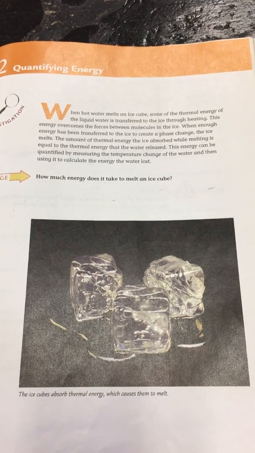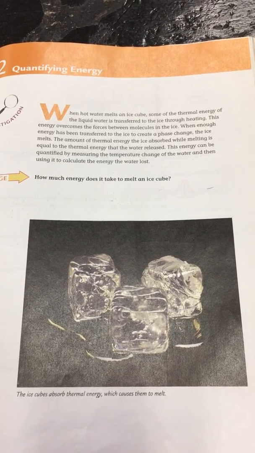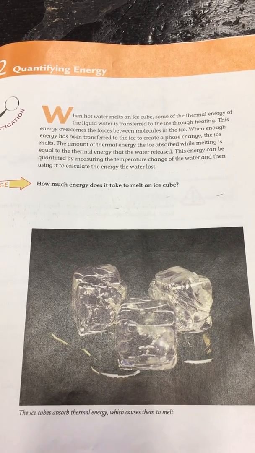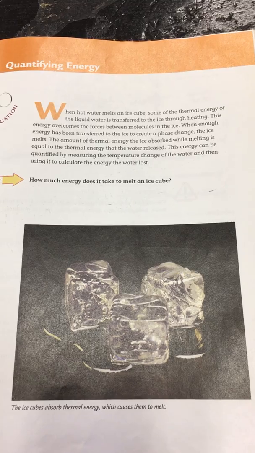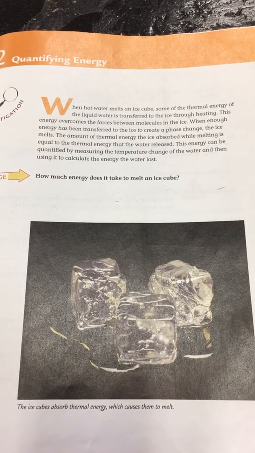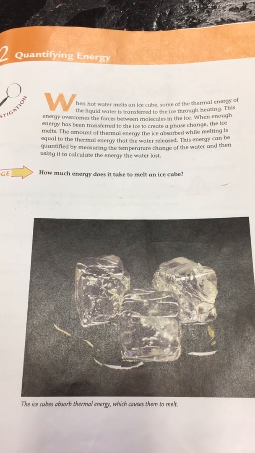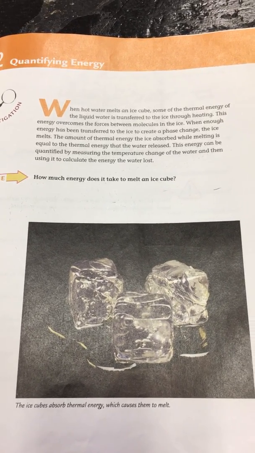So again, when you're trying to cool your drink, the energy is transferred from the hot drink into the cold ice, okay? When the energy is transferred from the liquid water to the ice through heating, this is causing your ice to melt, causing a phase change from a solid to a liquid, okay?